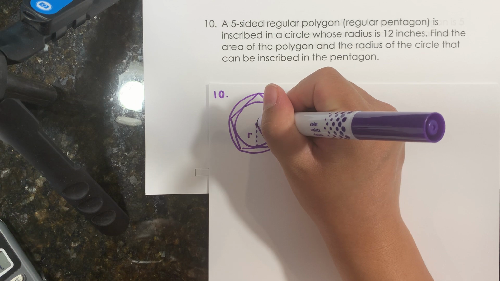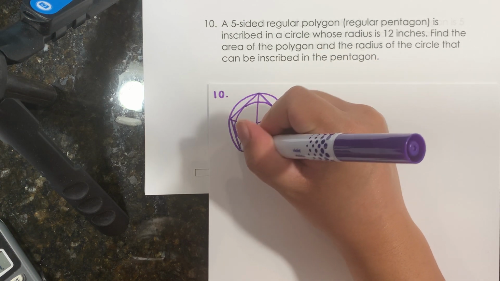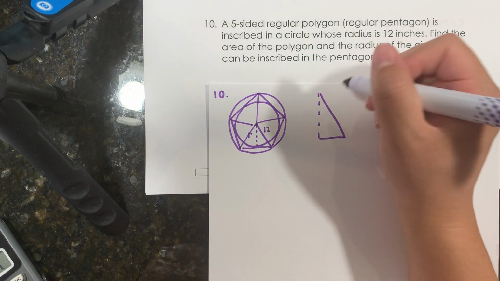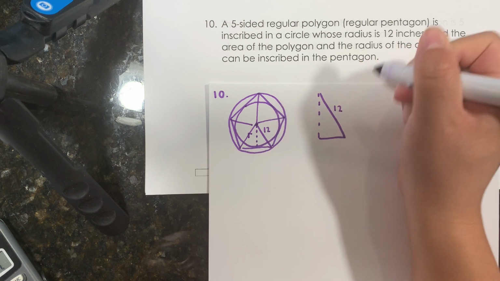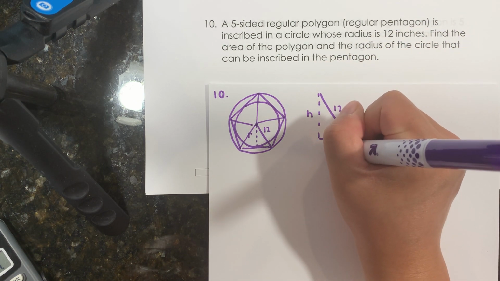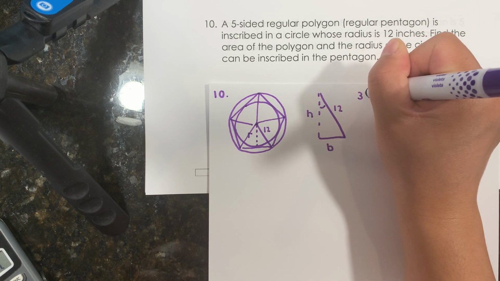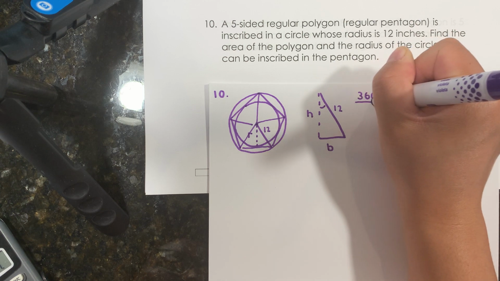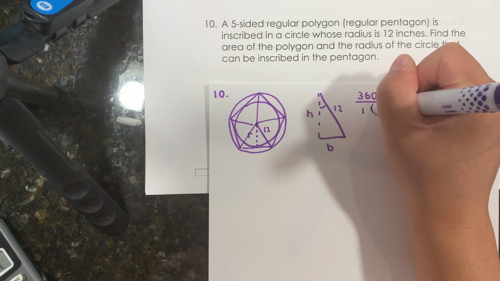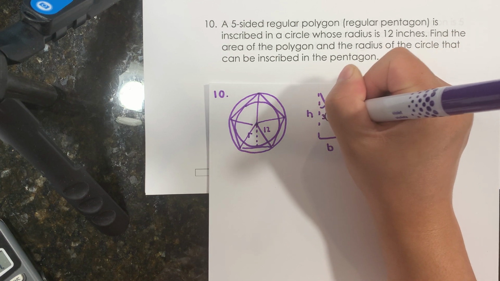Know that you could split this into 5 isosceles triangles, but 10 right triangles. So I know that the slant is 12. I'm trying to find the height. I also need to know the base so that I can find the area. The first thing I'm going to do is find the angle. So it's going to be 360 divided by how many right triangles there are. And that would be 10 right triangles. So that means the angle is going to be 36 degrees.